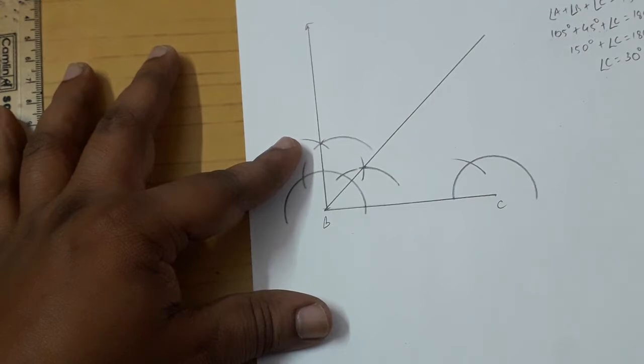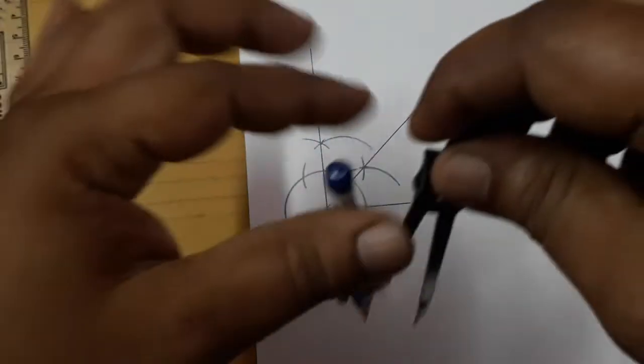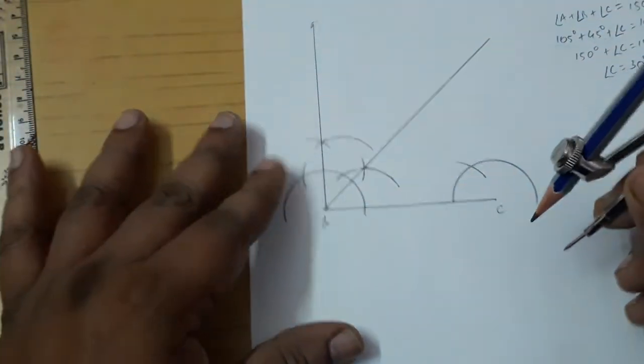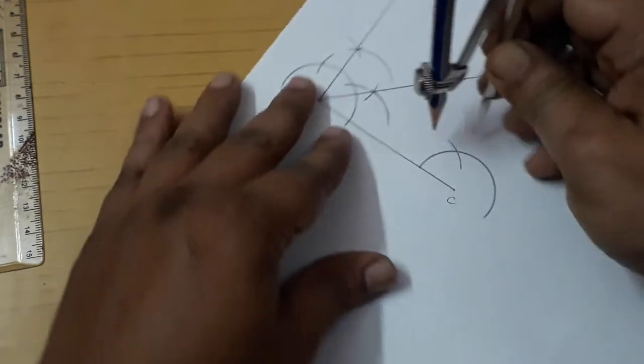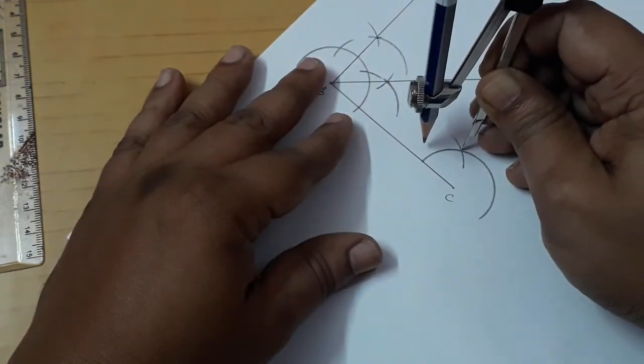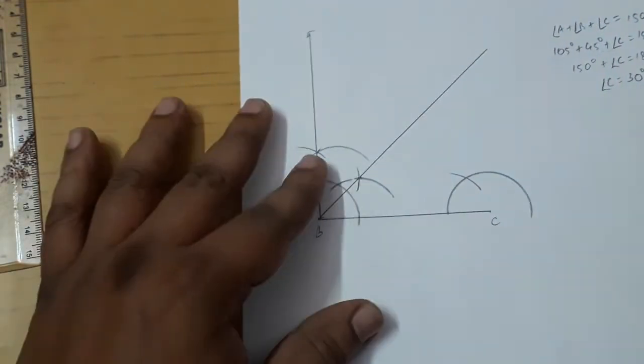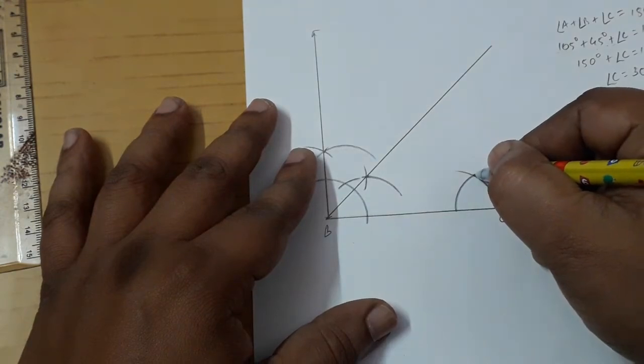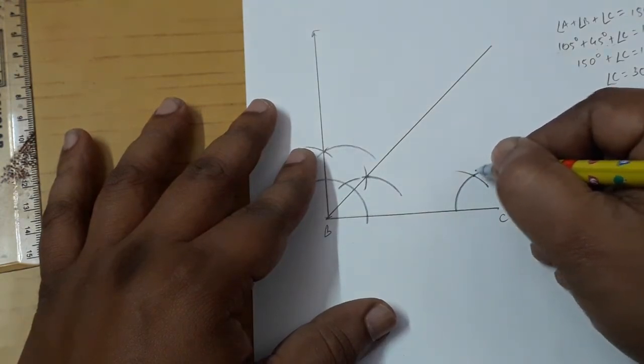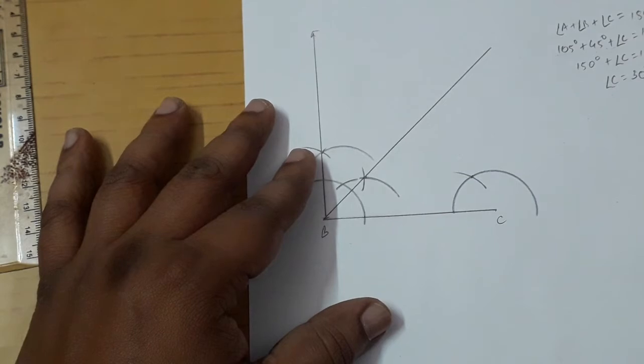That is our 60 degrees, but we do not need 60 degrees, we need 30 degrees. So I'll measure it from here to here, the point where the two meet, and make sure the point is clear. This is 60 degrees, okay, don't get confused, this is 60 degrees.